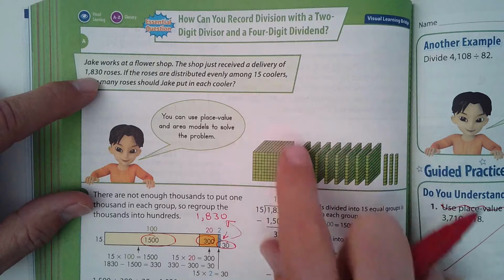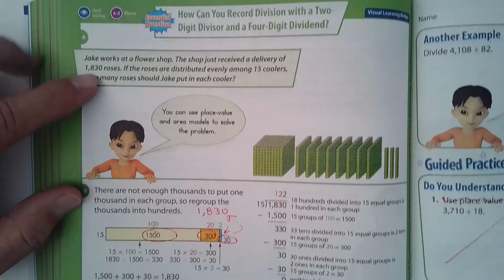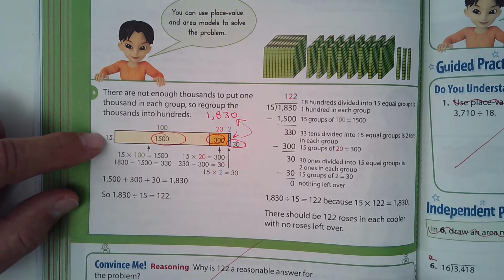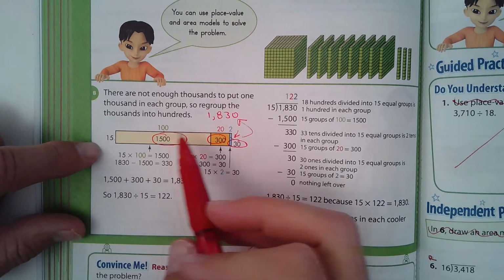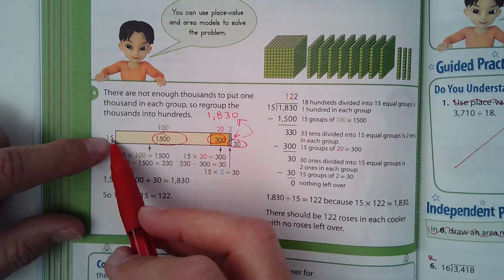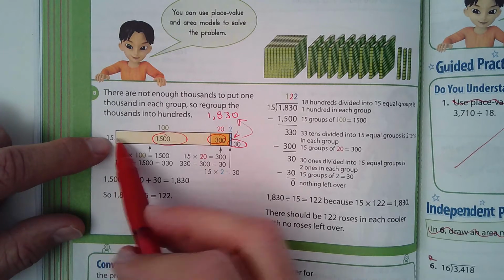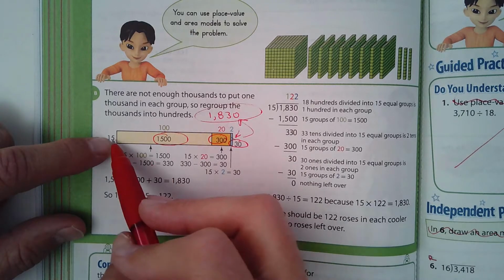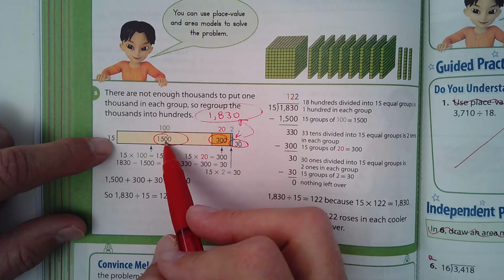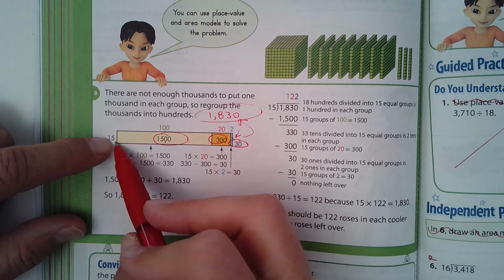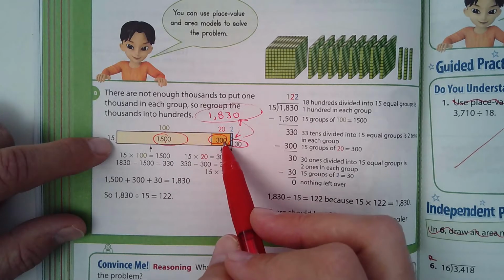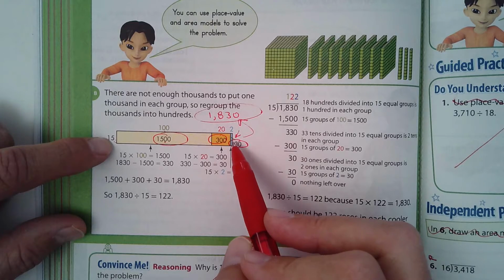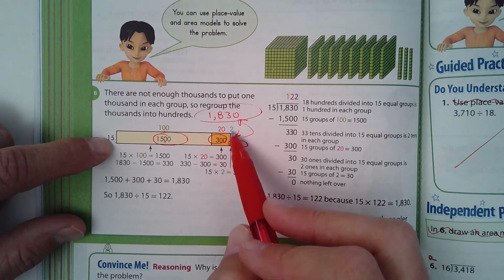Down here at B, they give you a model, and I just kind of wanted to point this out to you. Here's the way they set this up. 15 is going into 1,830. Well, they know 15 times 100, that's 1,500. And then 15 times 20, that's 300. And 15 times 2 is 30. That's a little tiny sliver of a blue area there.